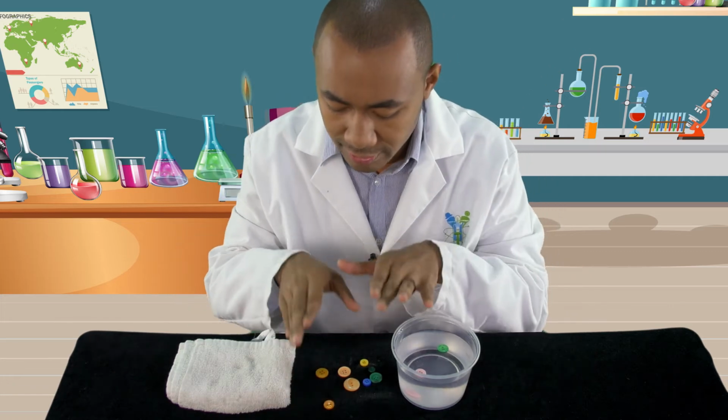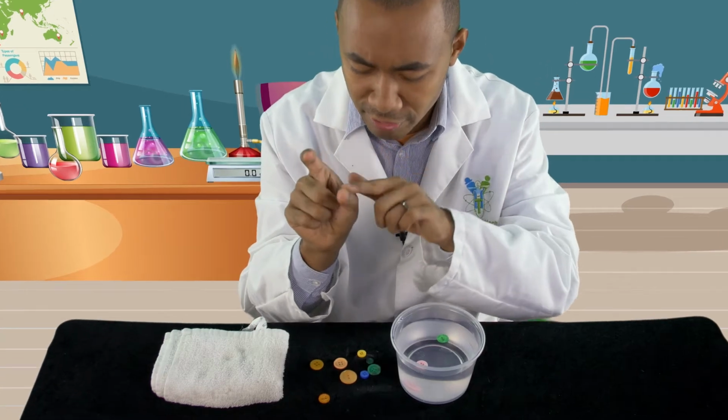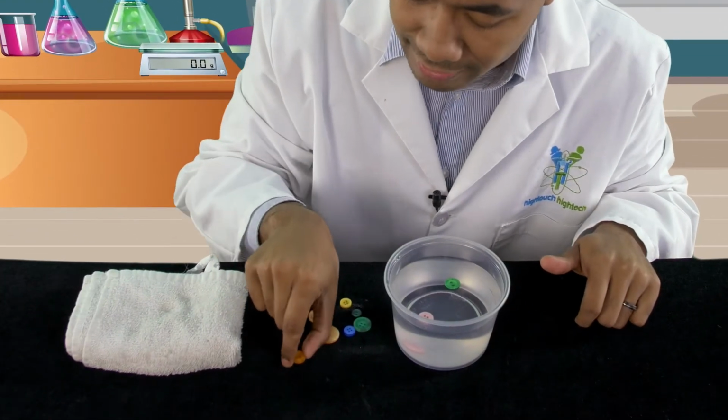So the way I like to do it is I just leave the button on the table or wherever you have it and take two fingers. I like to take my pointer finger and my thumb and grab it on the outside, just like this.